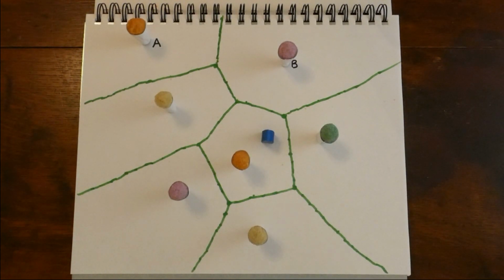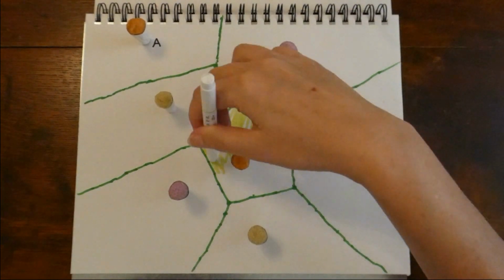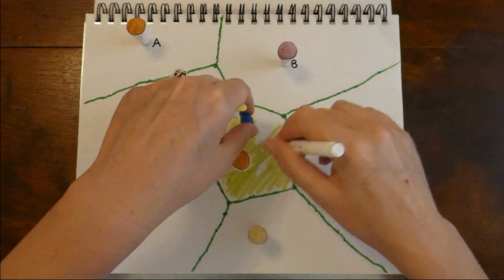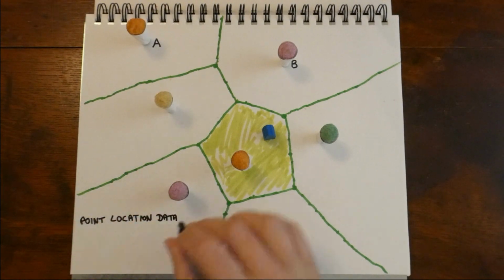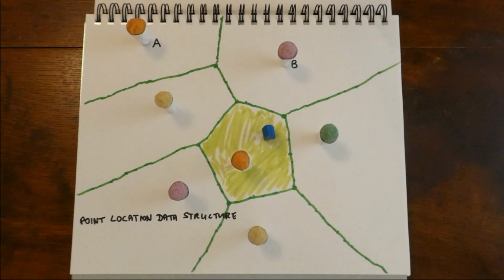Then in order to find the closest site to me, I just need to find the Voronoi cell I am in. But how do I know which cell I am in? Well, for that we need another idea, a point location data structure. A data structure is a way to store data such that we can quickly answer certain questions or queries.